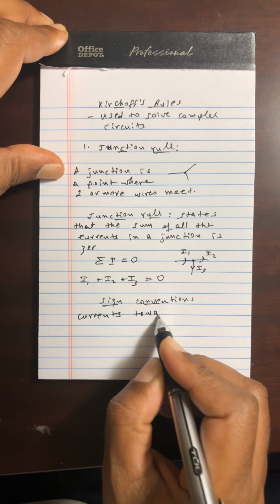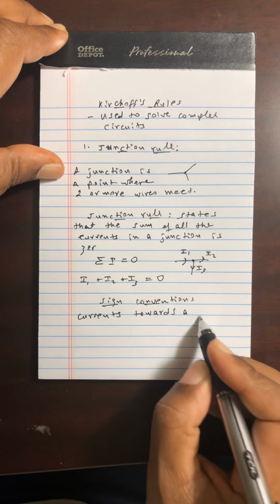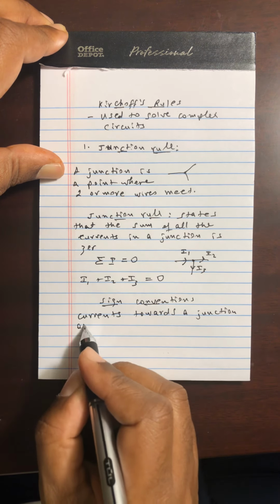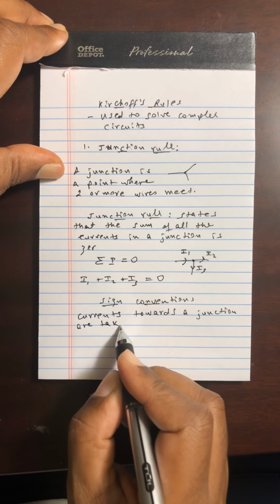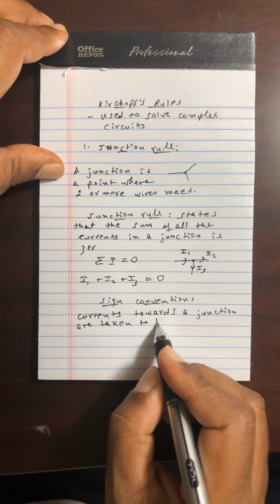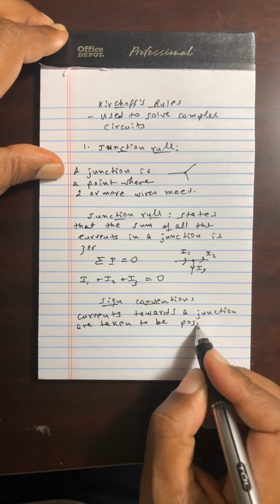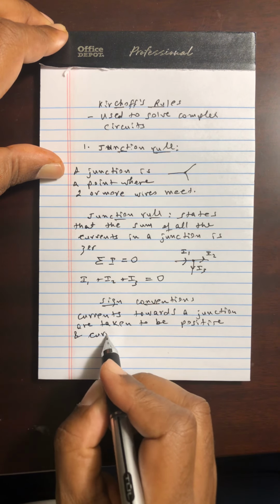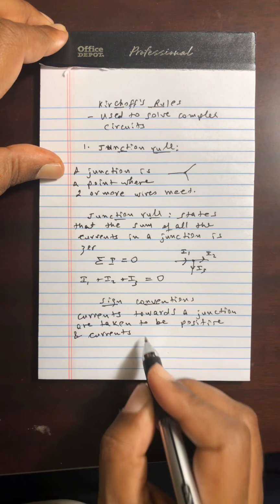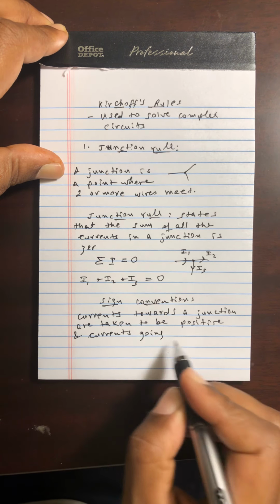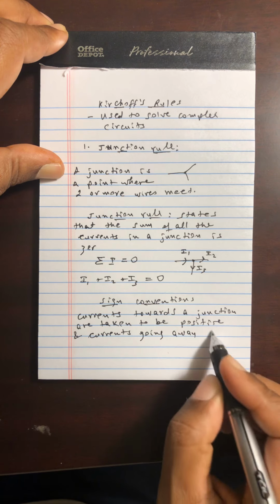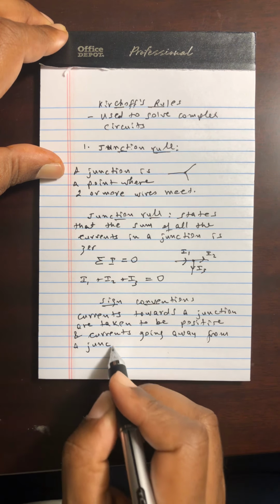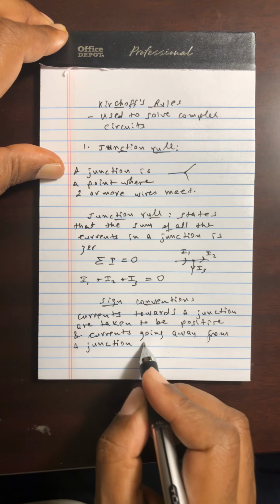So the sign convention is currents towards a junction are taken to be positive, and currents going away from a junction are taken to be negative.